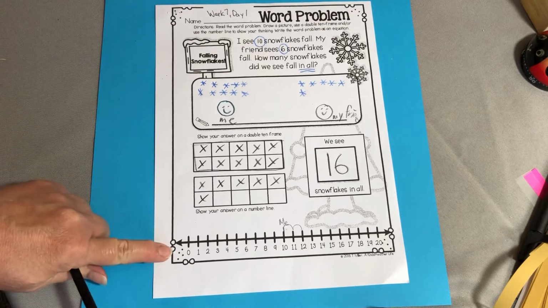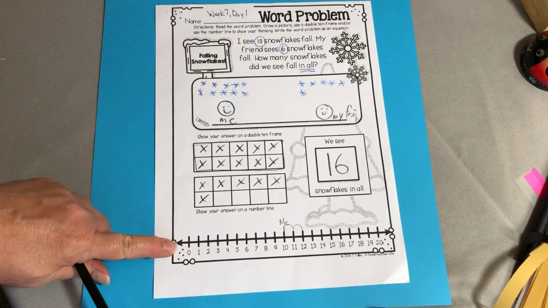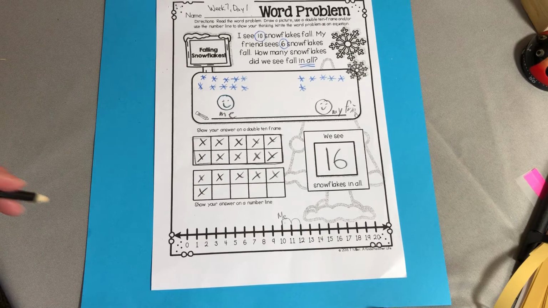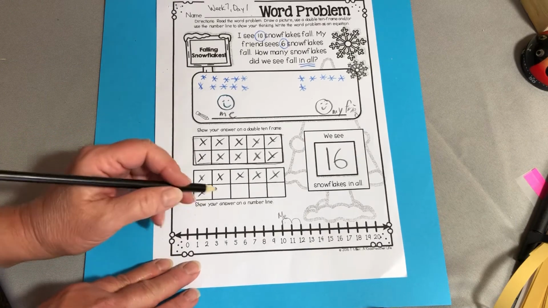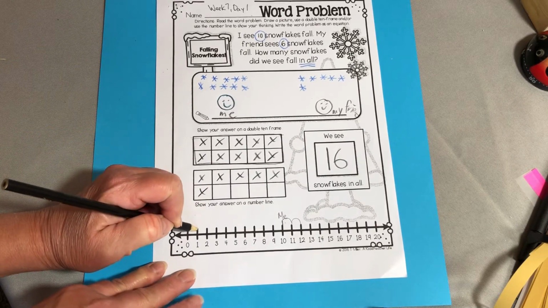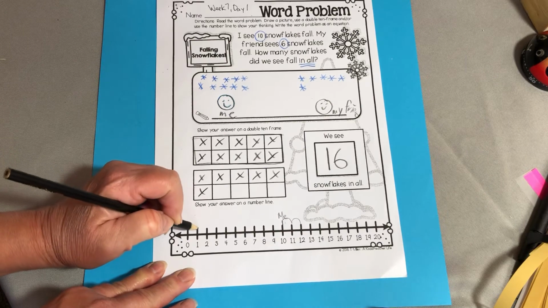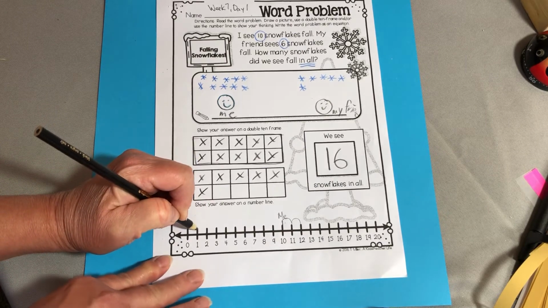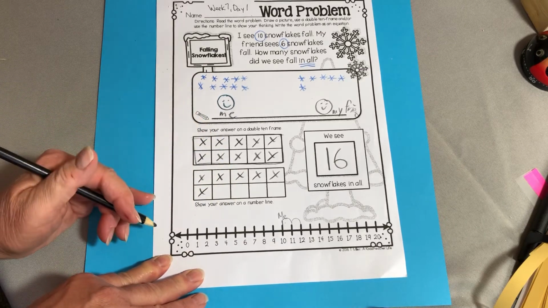Now I'm going to use this number line down at the bottom. And a number line can be used by thinking about how many jumps or hops that you're going to make from number to number. So from 0 to 1 is 1 hop, or counting 1 more.